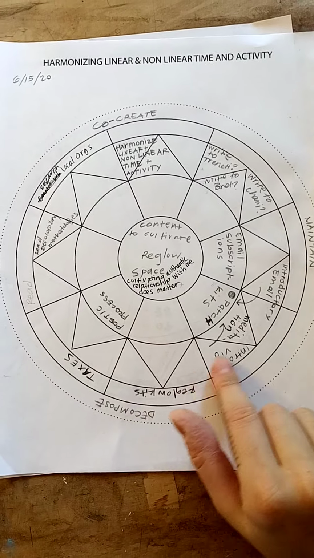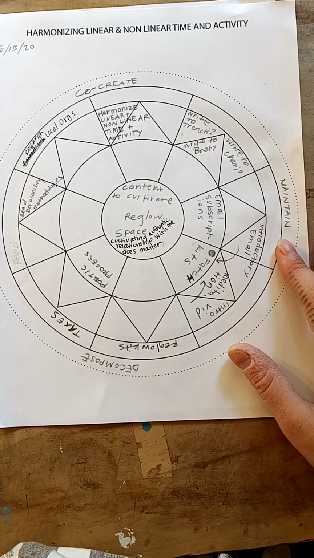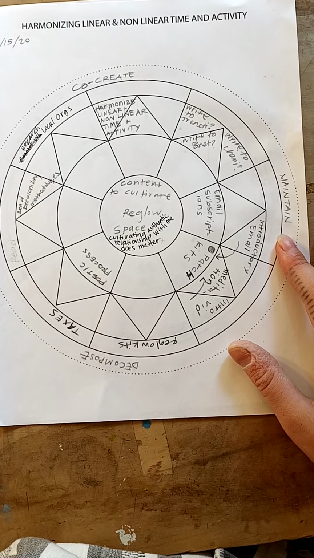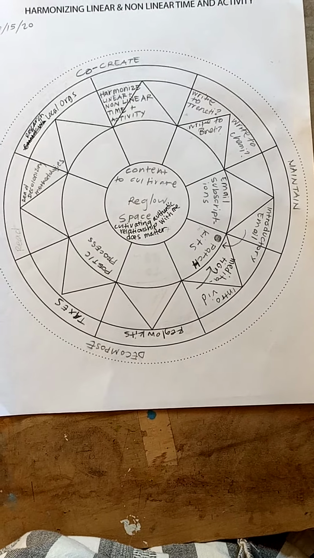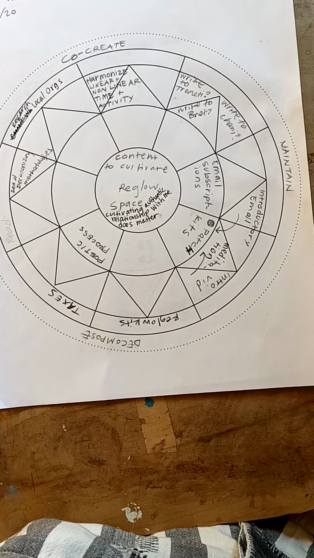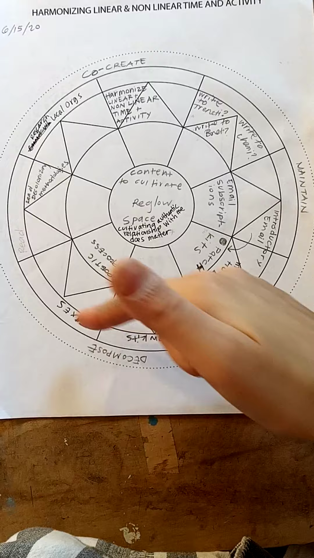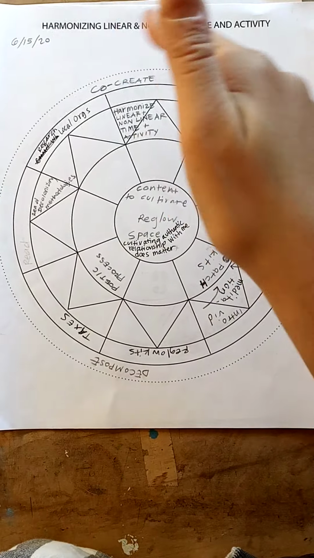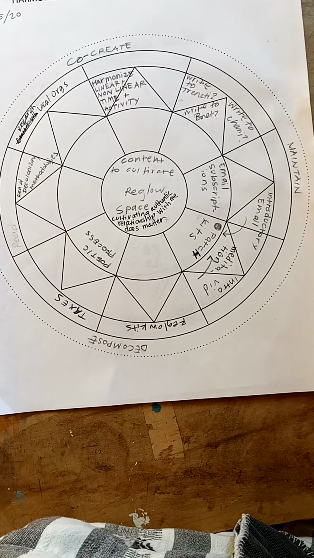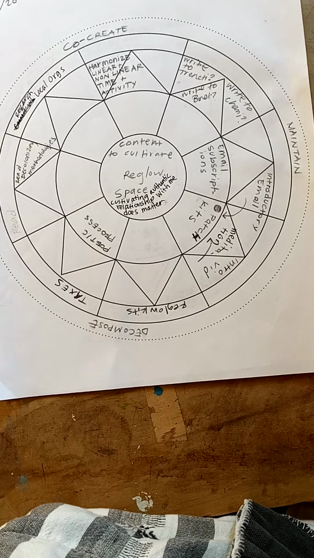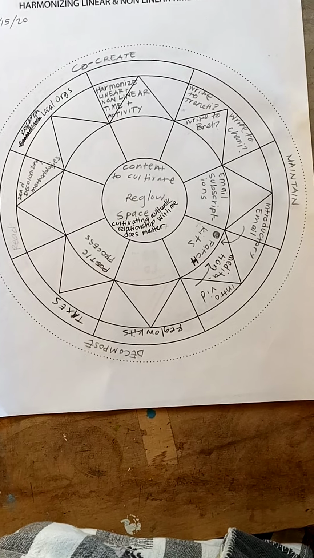Okay, so this outer circle holds space and cultivates flow in a way that's more zoomed out, big picture kind of dreams. I have written co-create, maintain, and decompose, just knowing that things are always changing, and so to have space for that in my way of being is important for me to acknowledge and to include in my process and my vision.